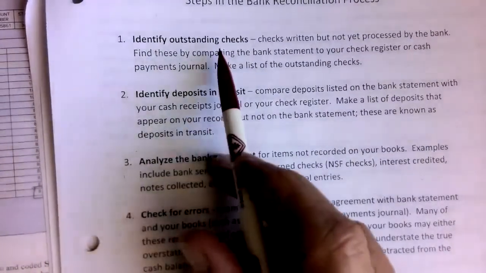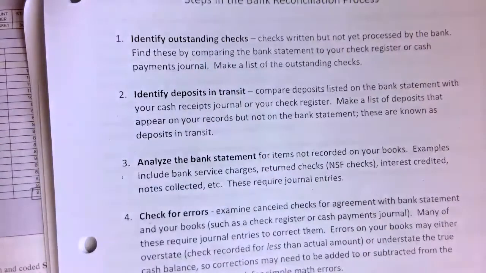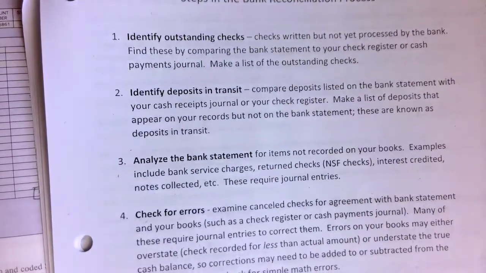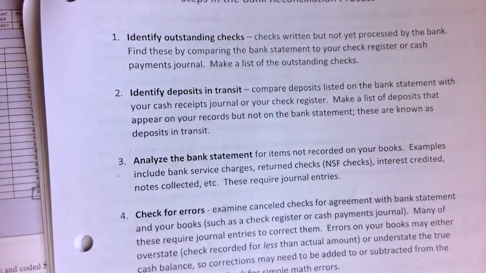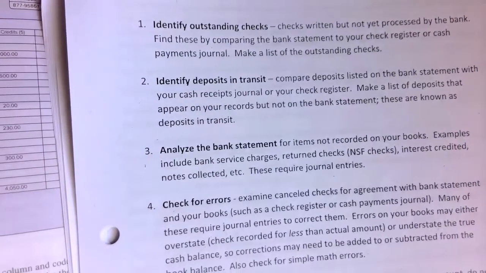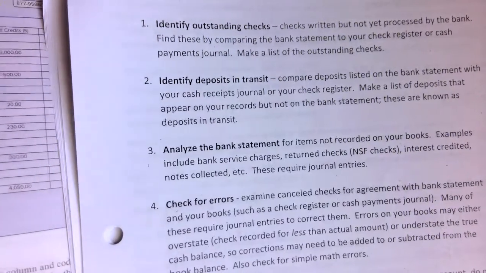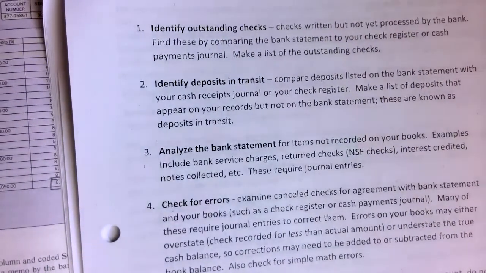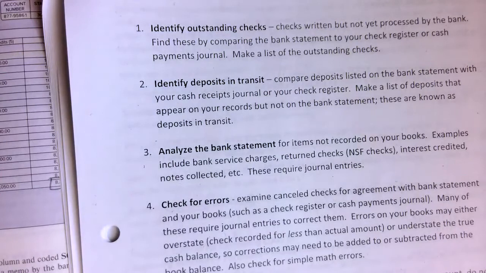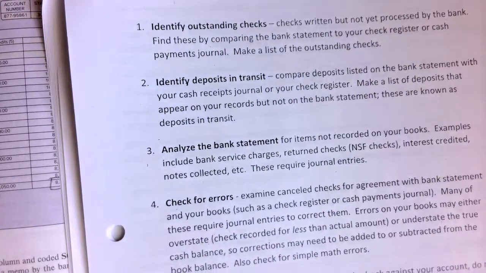Identify the outstanding checks. Now, what the heck do we mean by outstanding checks? My screen keeps disappearing here. There we go. I think my book is hitting one of the keys on my computer, so that's why my screen keeps disappearing, but hopefully it's not disappearing on your end.